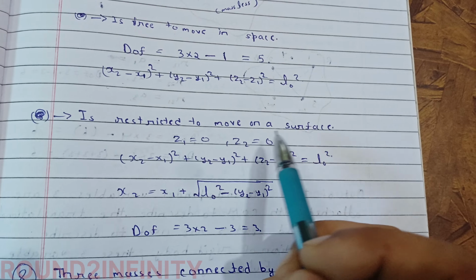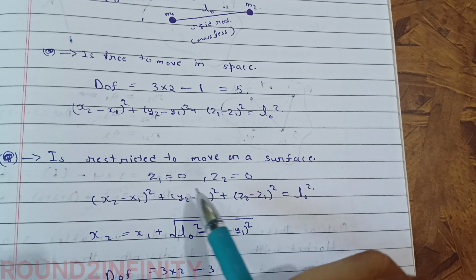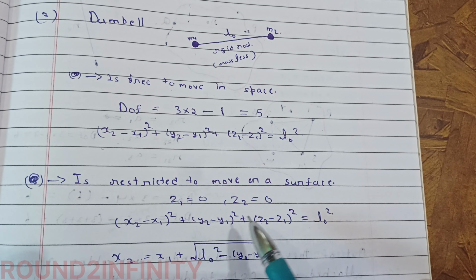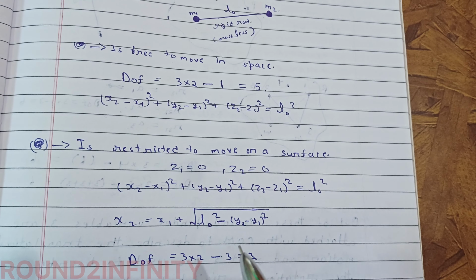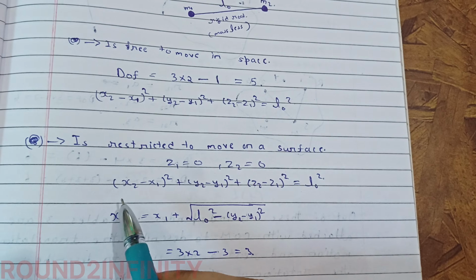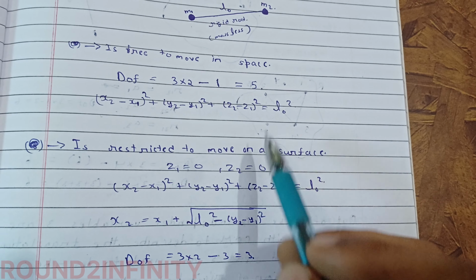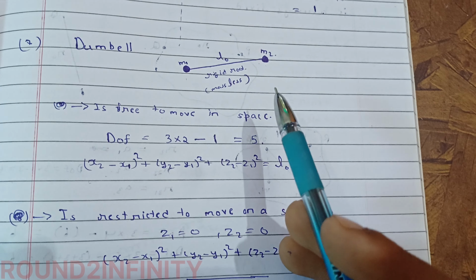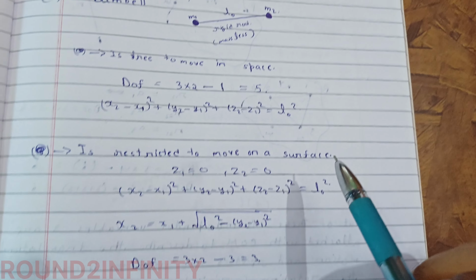This dumbbell is restricted to move on a surface, z1 equal to 0, z2 equal to 0, meaning now with the surface it can't move to the upside, so z1 and z2 will be 0. So we have introduced two more constraints, that is z1 equal to 0, z2 equal to 0. So you will have 4 variables here and L0 square. According to the formula, 6 minus 3 constraints will give you 3 degrees of freedom.